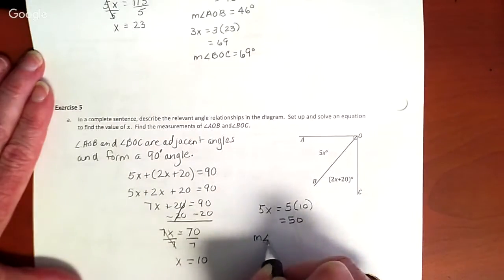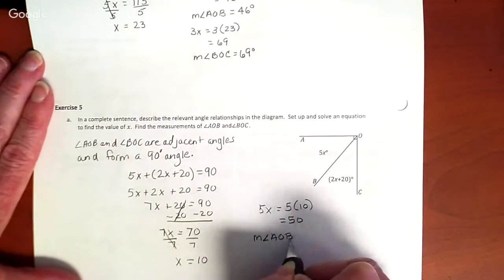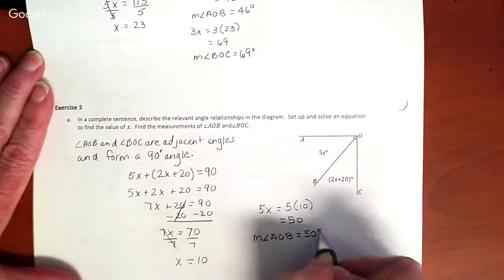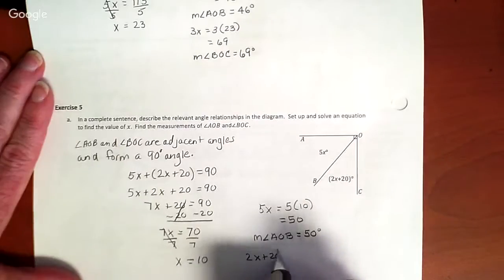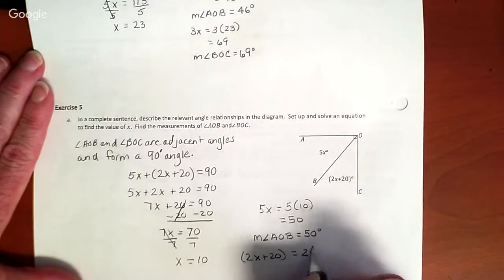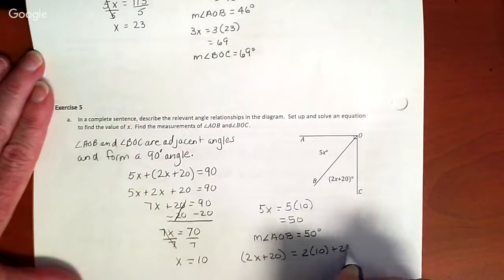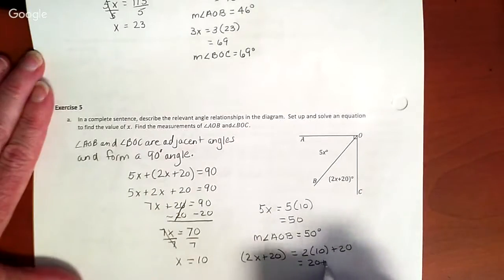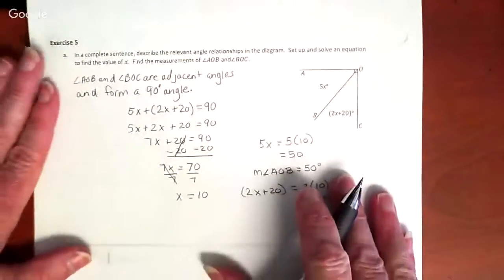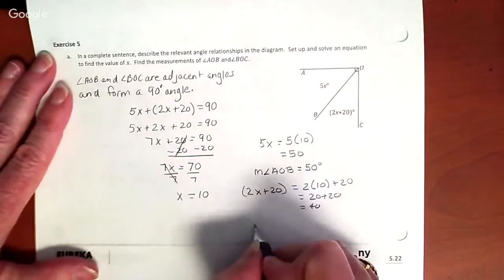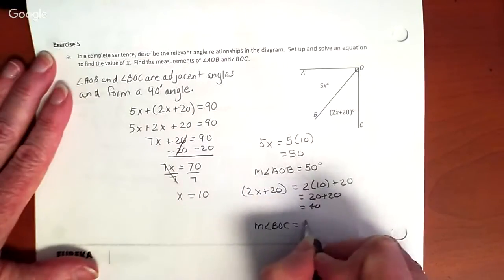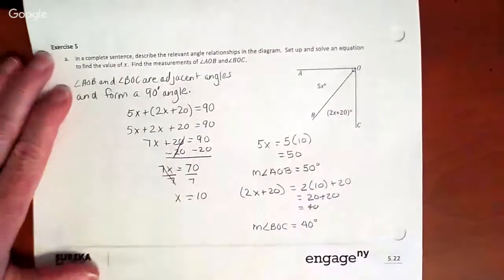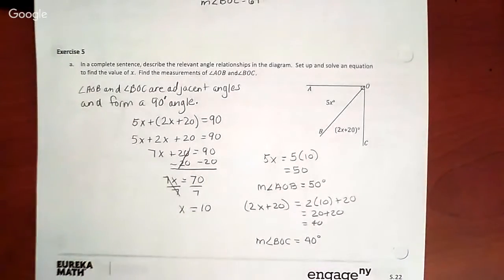So the measure of AOB is 50 degrees. 2x plus 20 is 2 times 10 plus 20, 20 plus 20 is 40. So the measure of angle BOC is 40 degrees. And that ends our lesson for today.